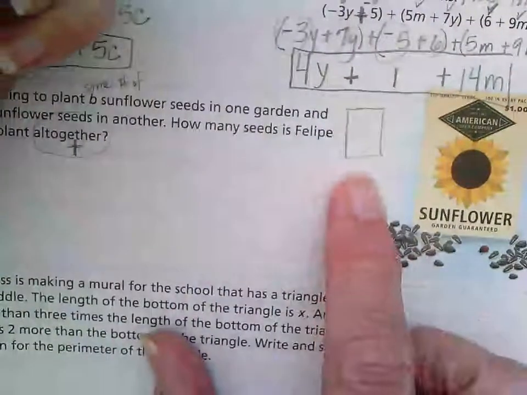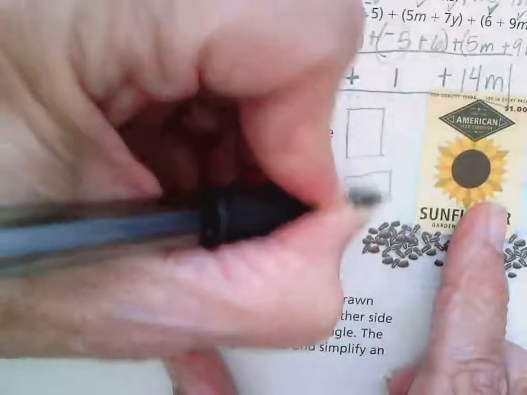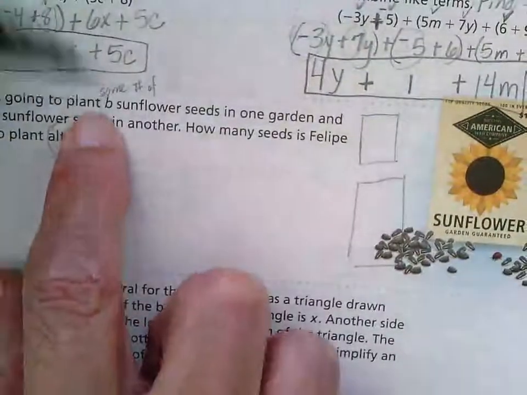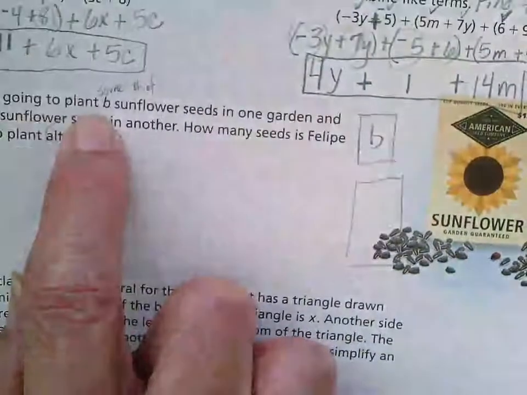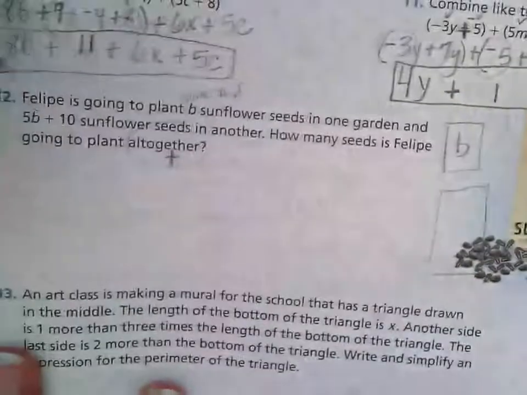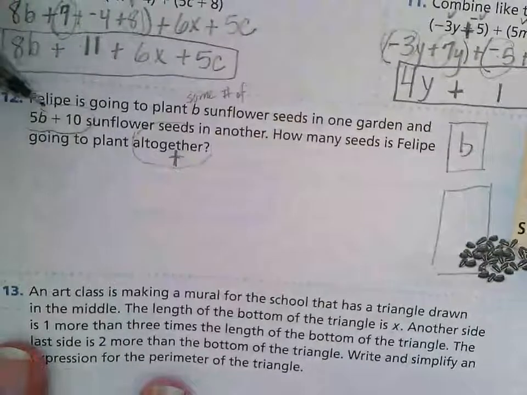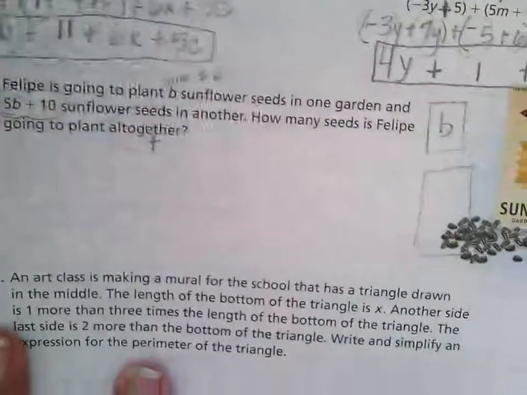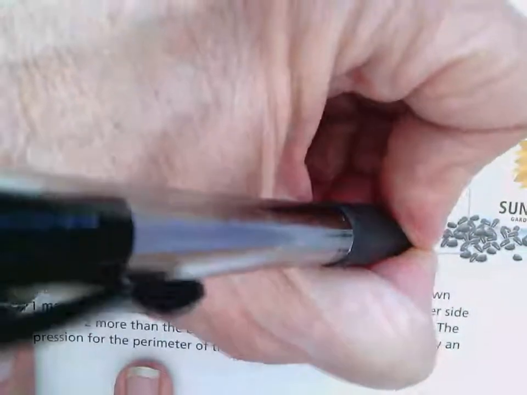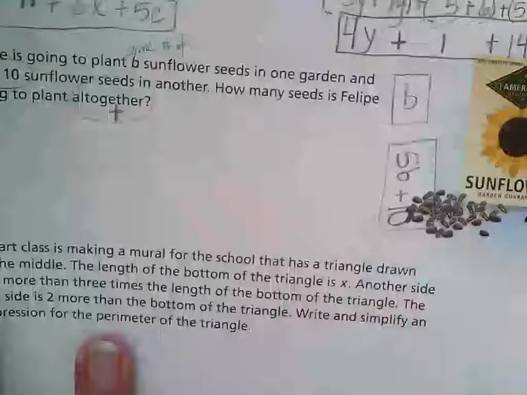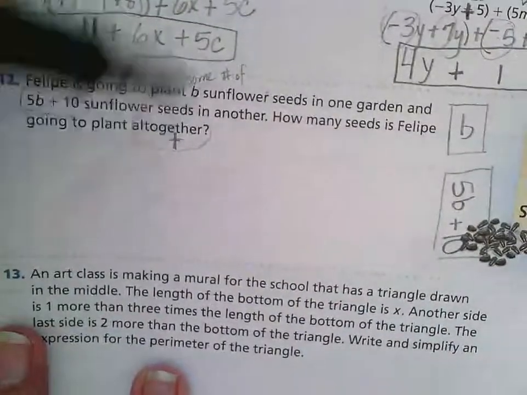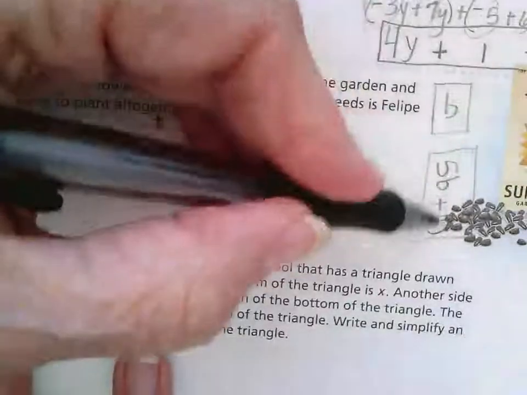Here's one garden, and here's another garden. So he's going to plant B sunflower seeds in this garden. That's the first garden. And he's going to plant this many sunflower seeds in the other garden. How many seeds is he going to plant all together? Well, that just means we're going to add these two.